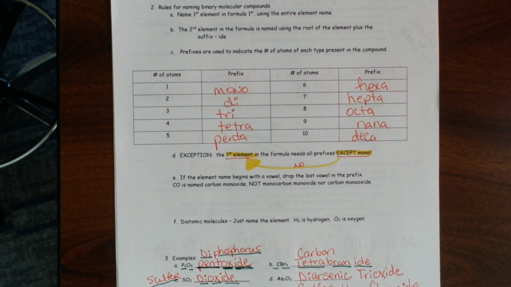It says drop the last vowel of the prefix word, like mono, that second O. You would drop that one and you would leave that other one there. So carbon monoxide, who in the world would have two O's, weirdo? No, you're going to drop one and just leave one, right?